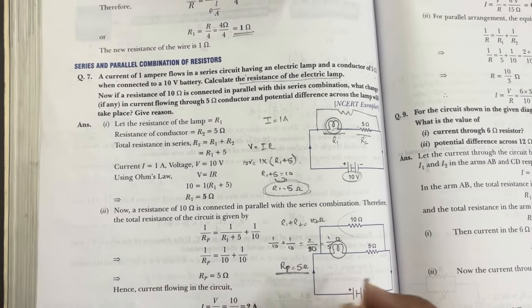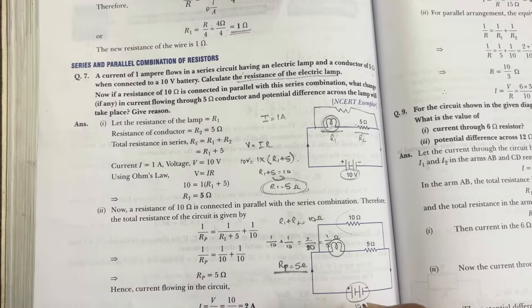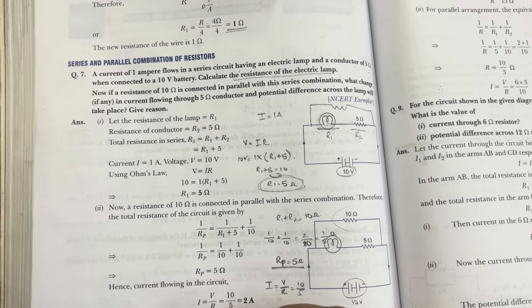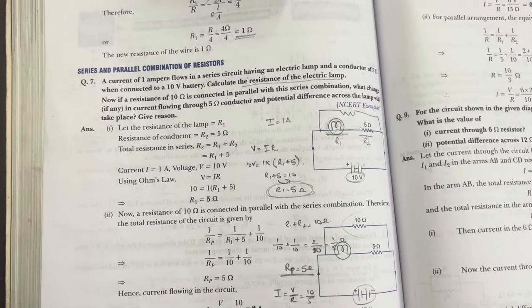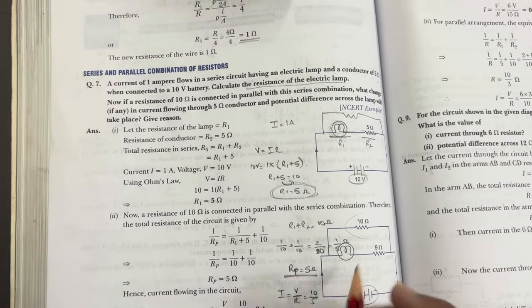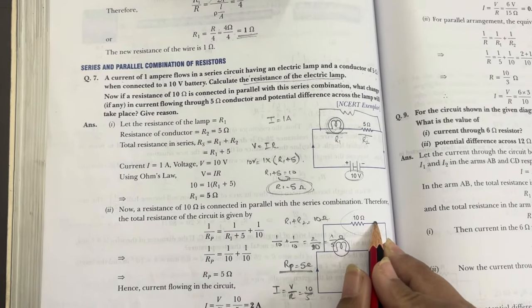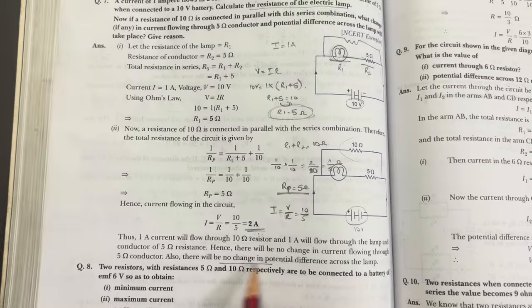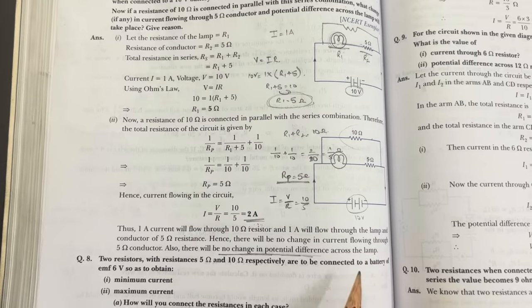Okay, then what will happen? This is anyways 10 volts only. Current is equal to V upon R, 10 upon 5, 2 amperes you will get. So the current is increasing if another resistance is added. And there will be no change in the potential difference across the lamp.